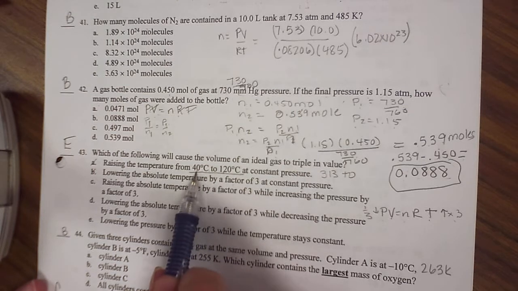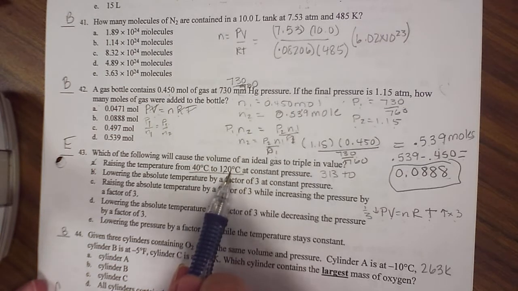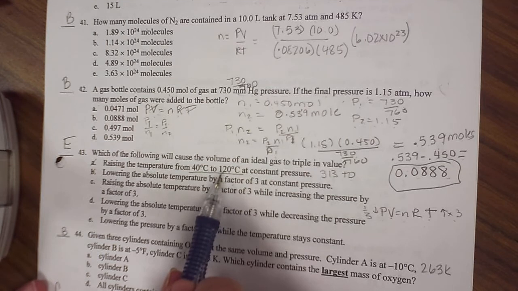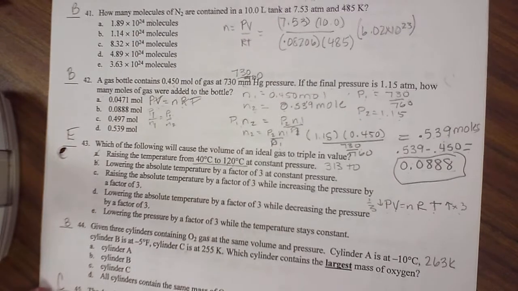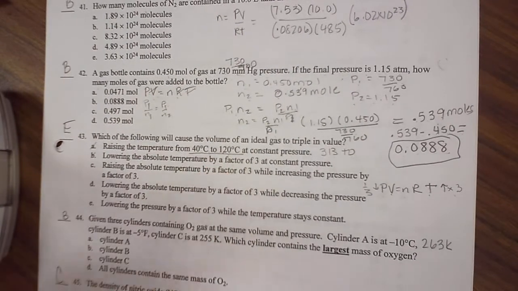That means that if I raise the temperature from 40 degrees Celsius to 120, I did not triple my Kelvin temperature. I want to be clear on that. Does that make sense to everybody? So I tripled my Celsius, but I didn't triple my Kelvin.